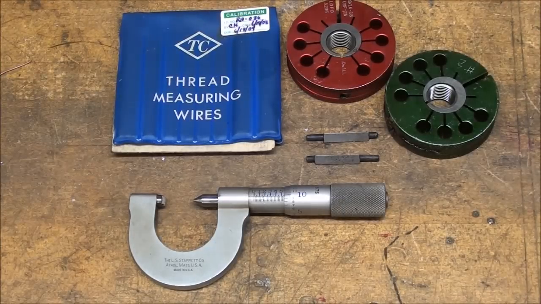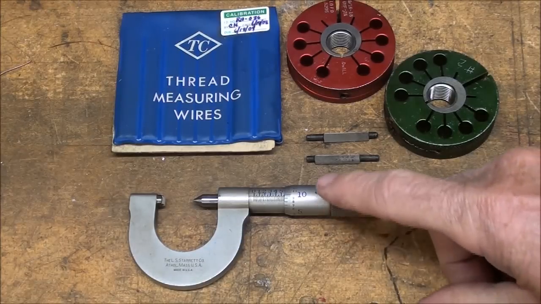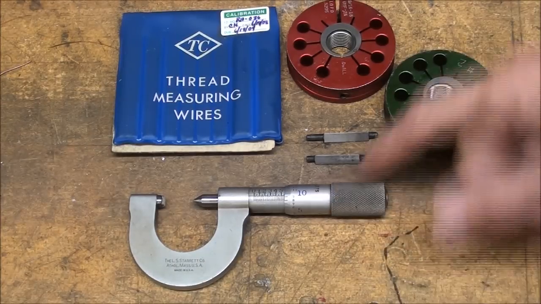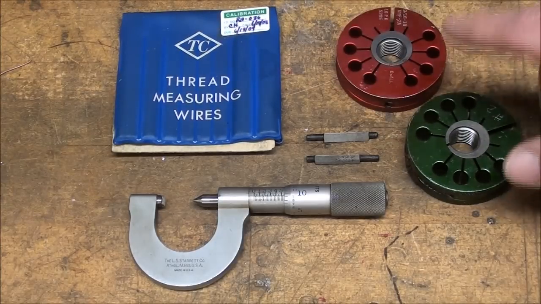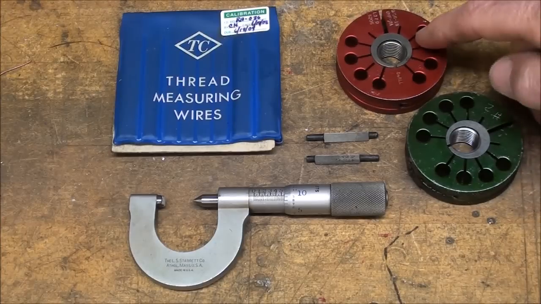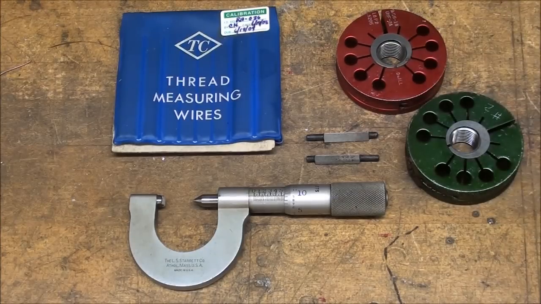But there are many other ways of measuring threads other than that, and we'll discuss a few of those, 4 different ones actually, using a thread micrometer, thread wires, using thread ring gauges, go and no go, and thread triangles. So let's talk about all of these, but first a few things about thread nomenclature that you need to know.